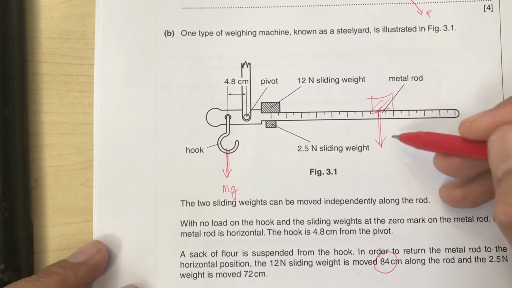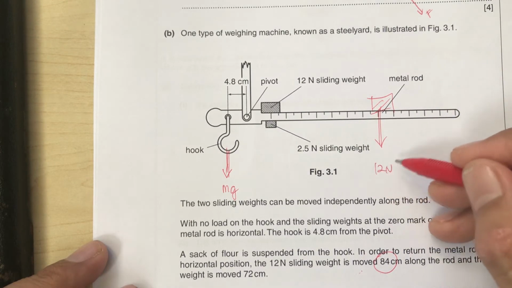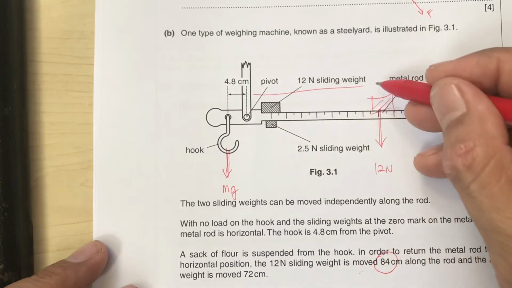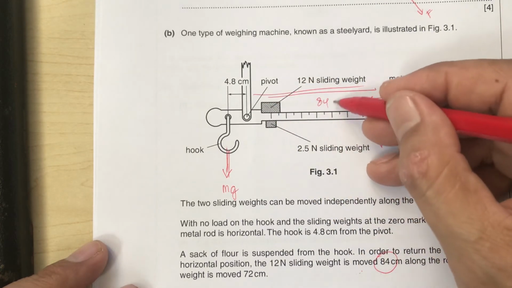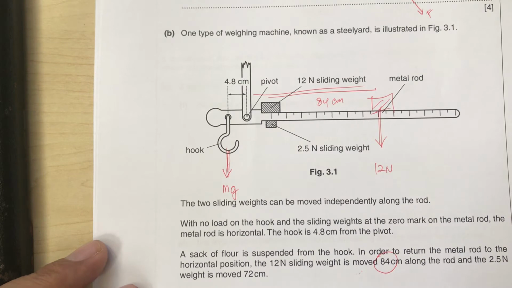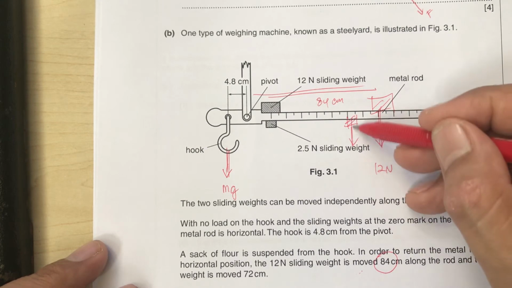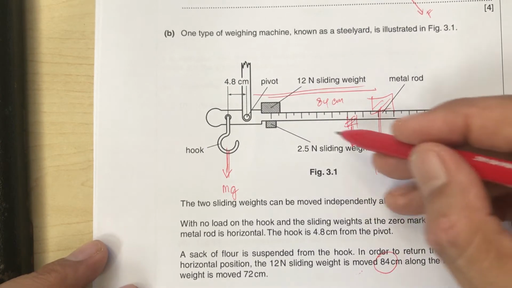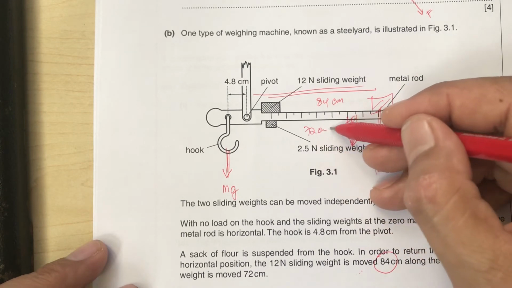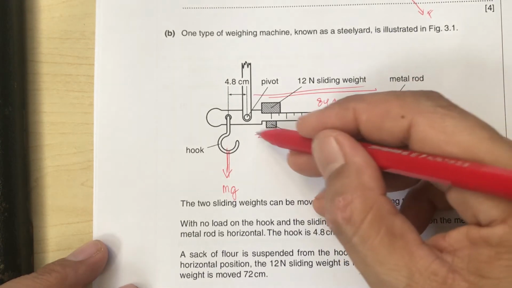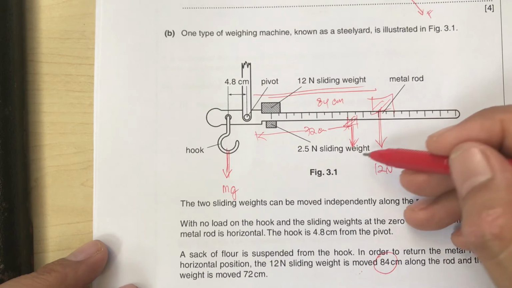This is 12 Newton and 84 centimeters, and along the rod to 72, here this is 72 centimeters, 2.5.